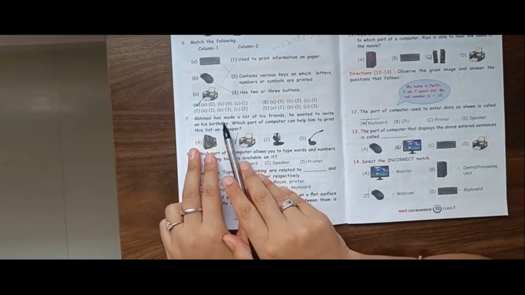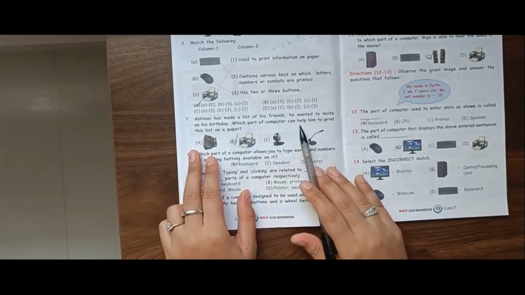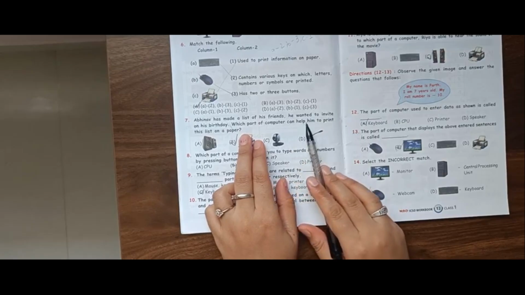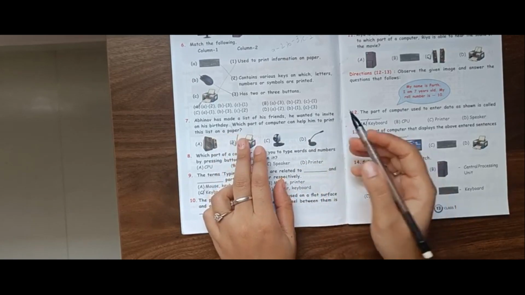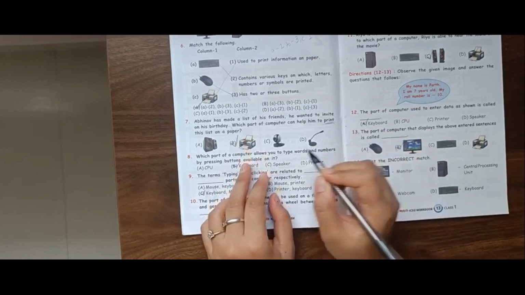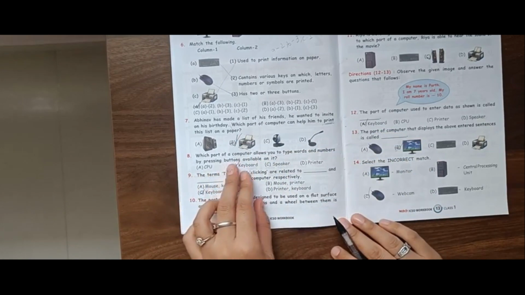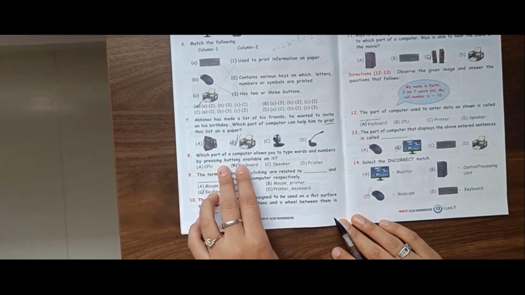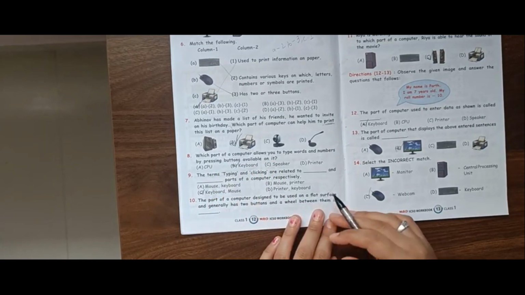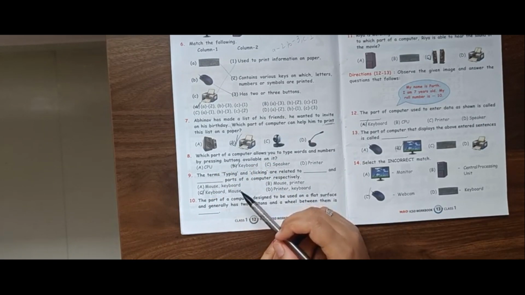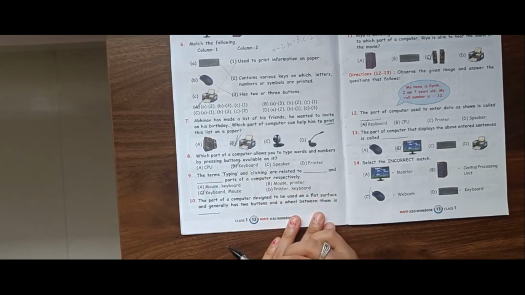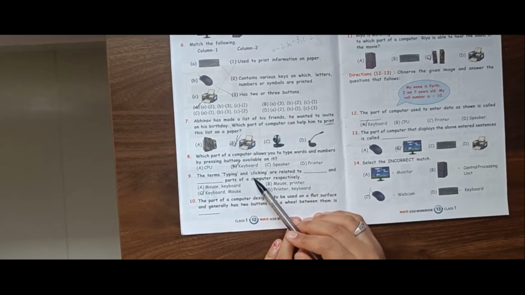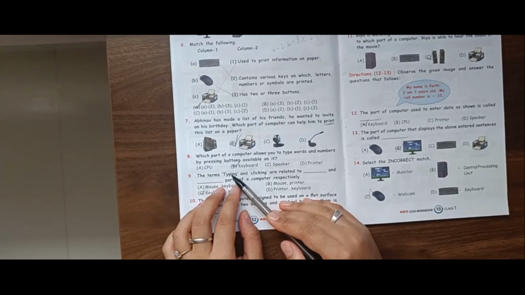Next is, Abhinav has made a list of his friends he wanted to invite on his birthday. Which part of the computer can help him to print the list on paper? Using printer. Which part of the computer allows you to type words and numbers by pressing buttons available on it? Keyboard.